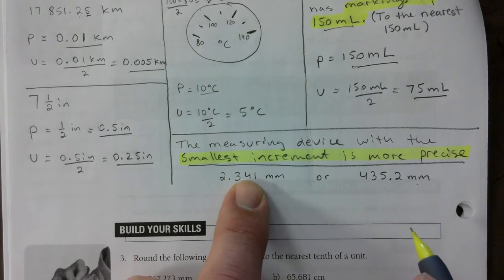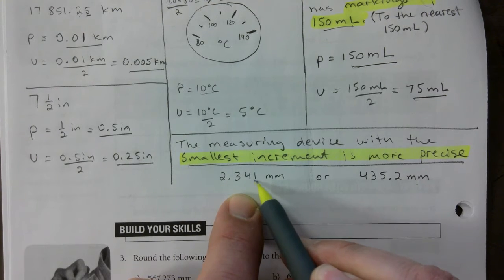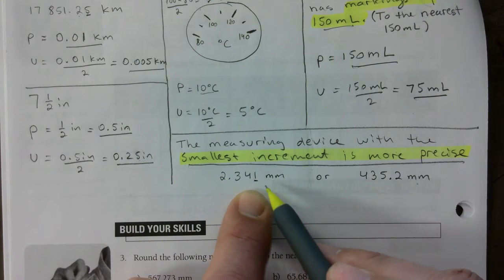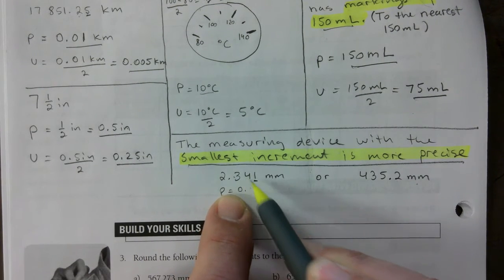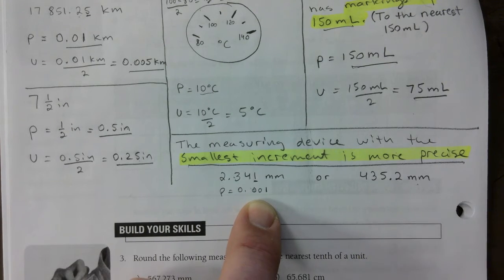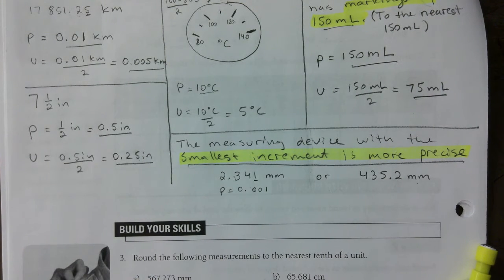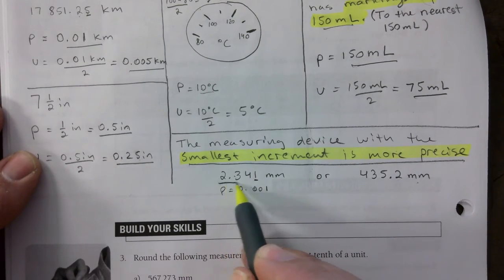So you're saying this one? I think that's where you're pointing. Yes, this one is more precise, right? The precision here is 0.12, right? Two numbers and then a third value there. So this one wins. It's more precise.